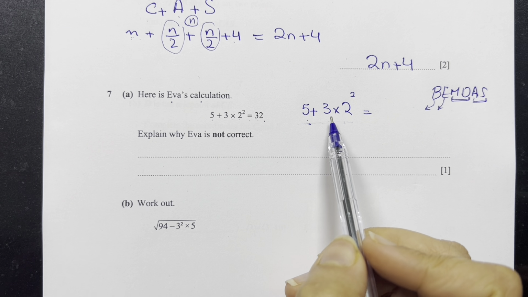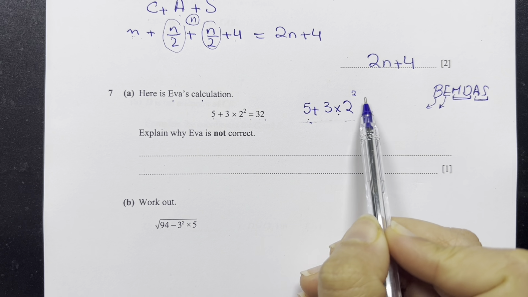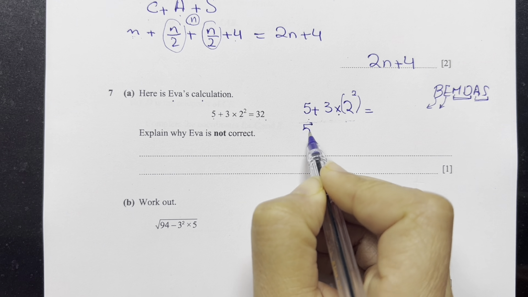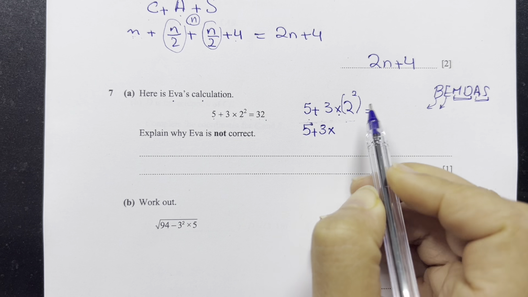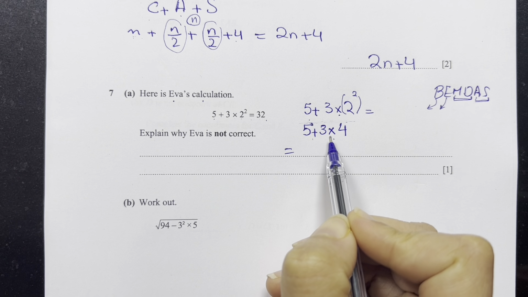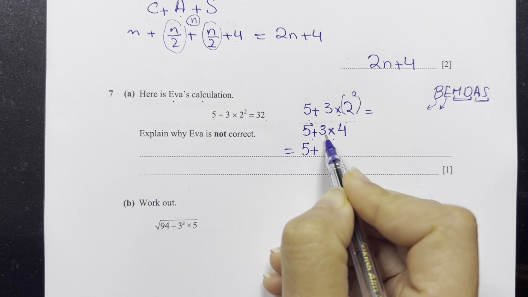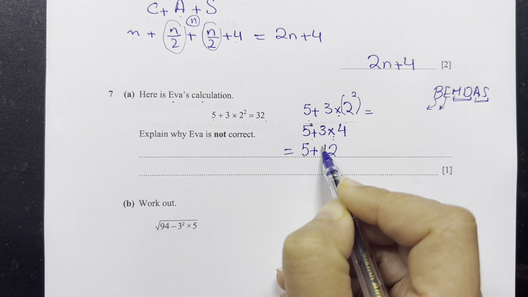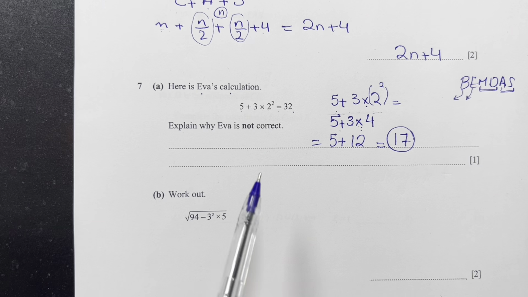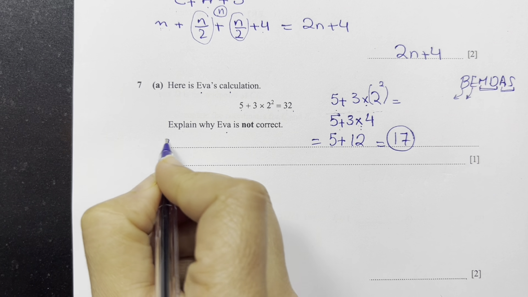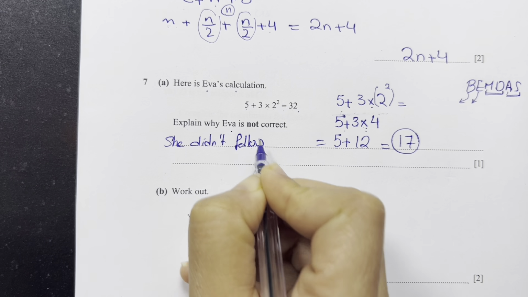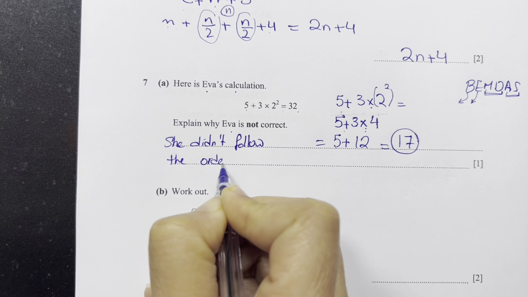So we have three operations: adding, multiplication and exponent. So we are going to start with the exponent. 2 power 2 equals 4. Then we have adding and multiplication, so we are going to start with the multiplication. 3 multiplied by 4 equals 12. 5 plus 12 equals 17. So the correct answer is 17. So what did Eva do wrong? She didn't follow the order of operations.